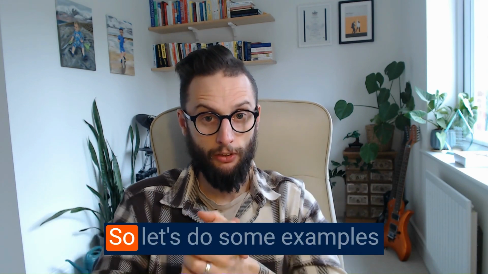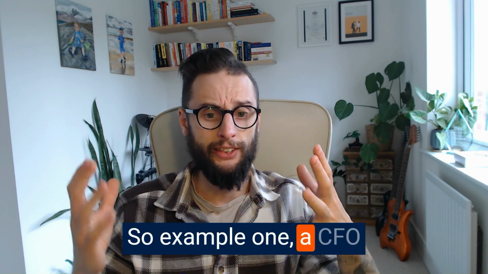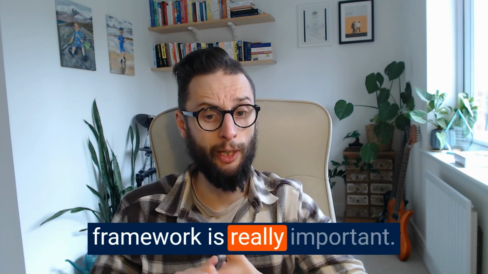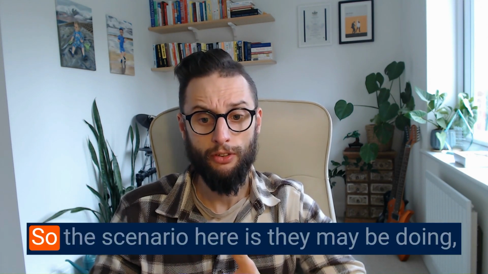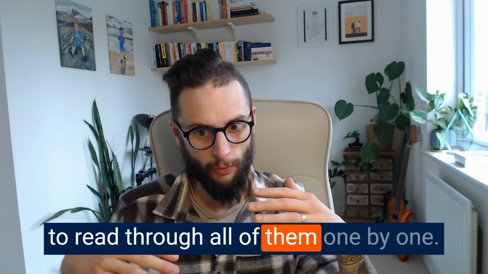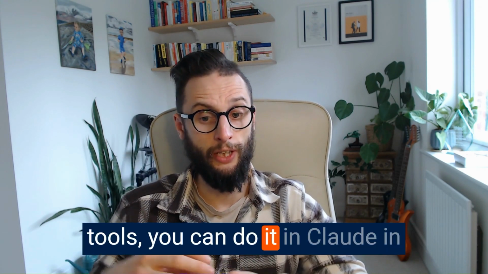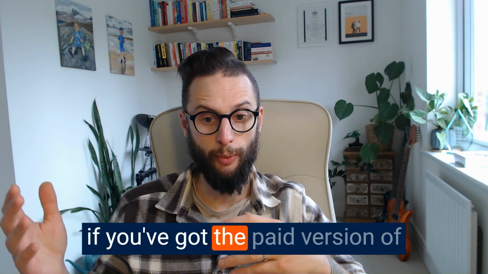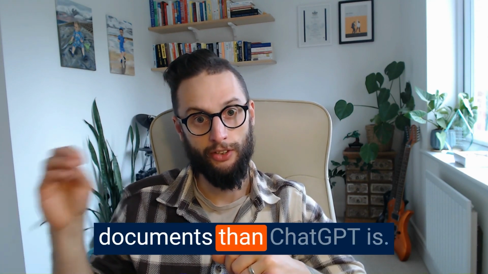All right, so let's do some examples by job role and task. Example 1, a CFO reviewing contracts. Security, one of the parts of the framework, is really important. And in terms of files, they need to be able to analyze large documents. The scenario here is they may be doing an assessment of multiple contracts and they don't want to have to read through all of them one by one, right? So that's cool. In terms of recommended tools, you could do it in Claude, in either the free or the paid versions. Again, you could do it in ChatGPT if you've got the paid version, but my experience says that Claude is better at handling documents than ChatGPT is.